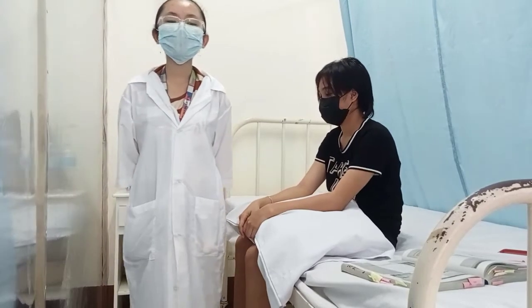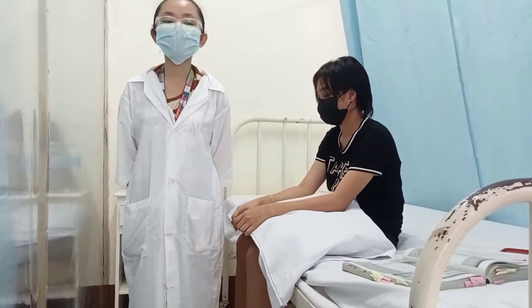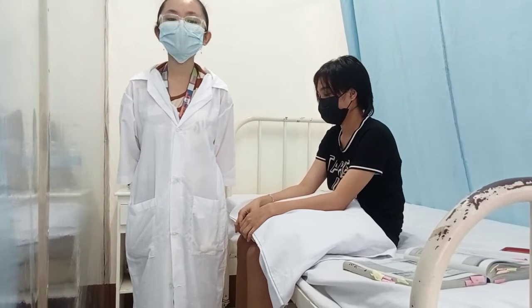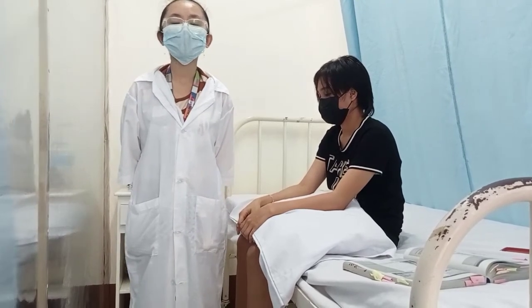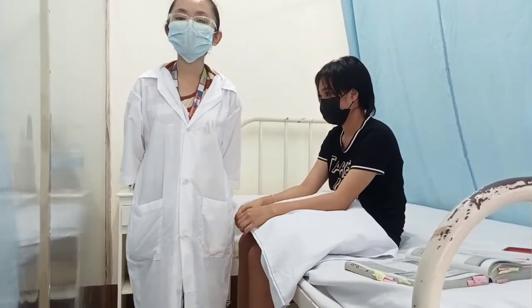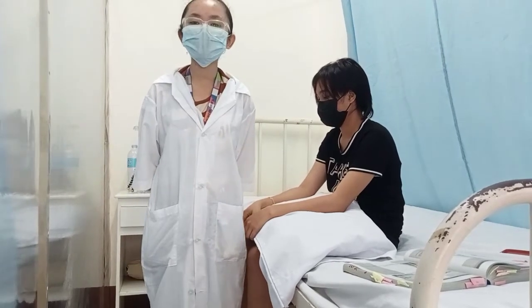So the normal findings is elbow extends and tricep contracts, ranging from 1 to 3. The abnormal findings is there is no response or exaggerated movements.